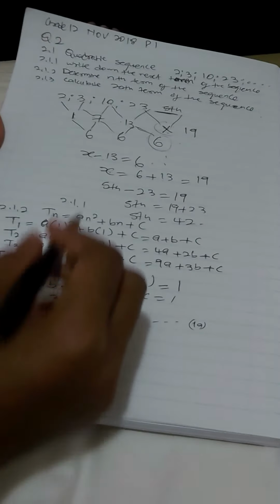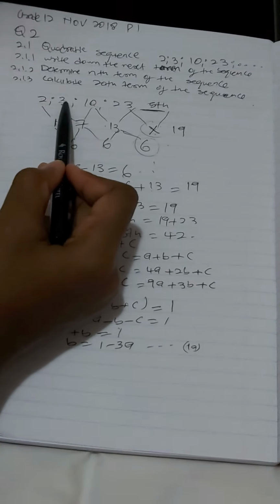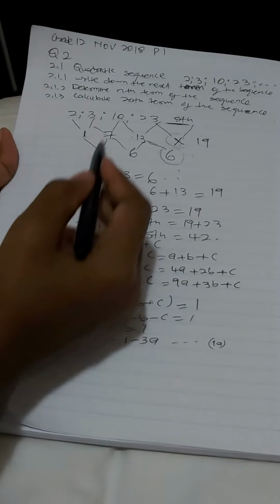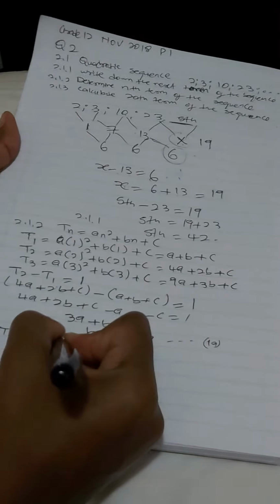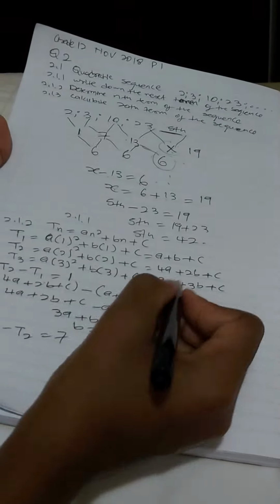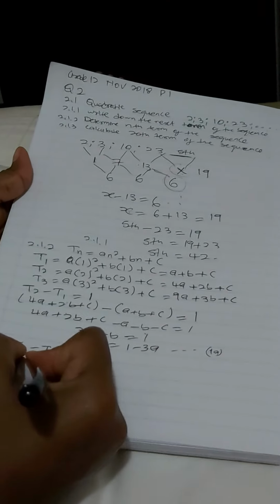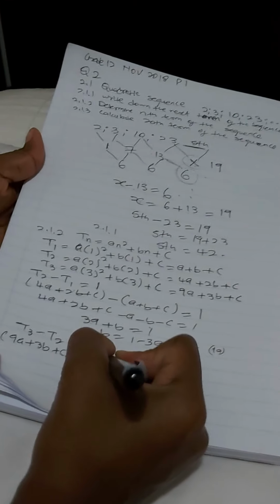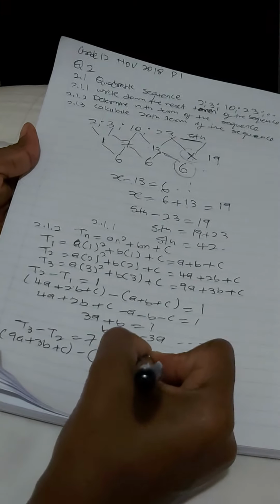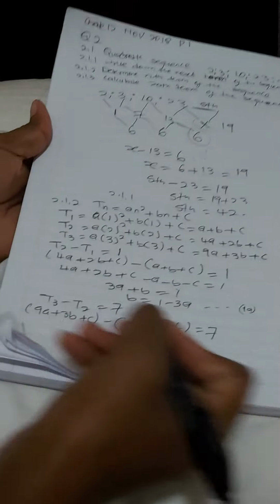Then we know again term 3 minus term 2 is equal to 7. The term 3 equation is 9a plus 3b plus c minus term 2, which is 4a plus 2b plus c, equal to 7.